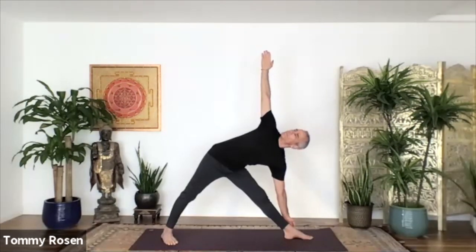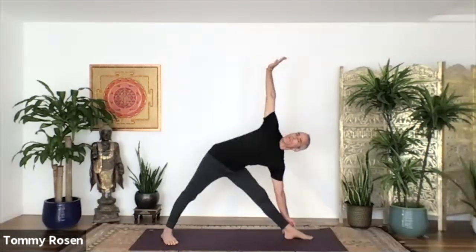Deep inhale. Full exhale. A deep inhale. And a full exhale. Press through both feet. Lead with this top arm, reaching up and back, coming to a standing posture.